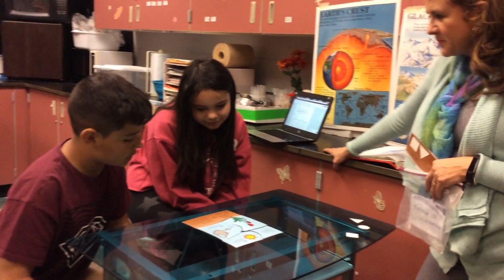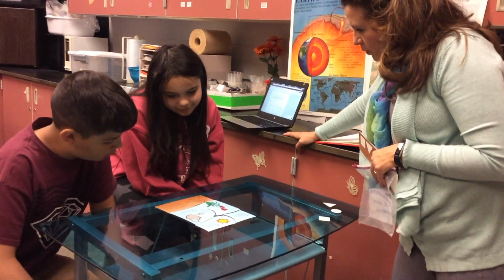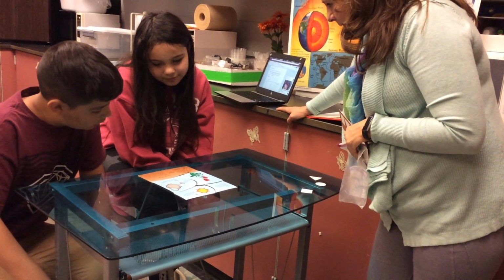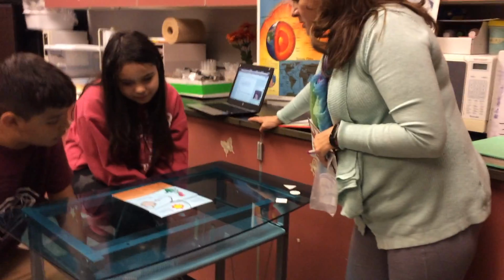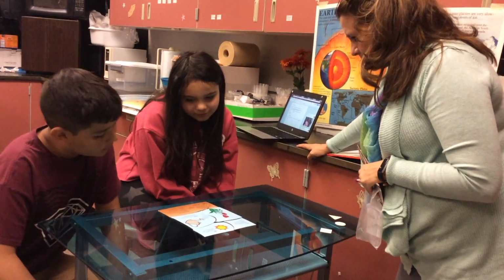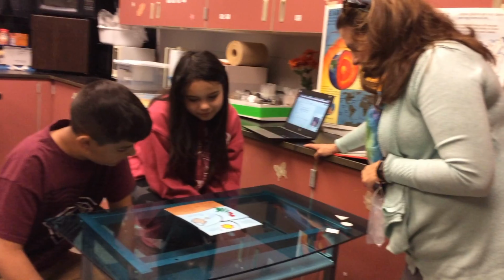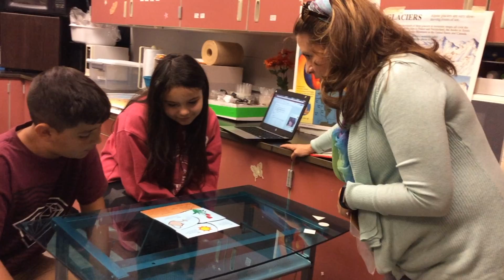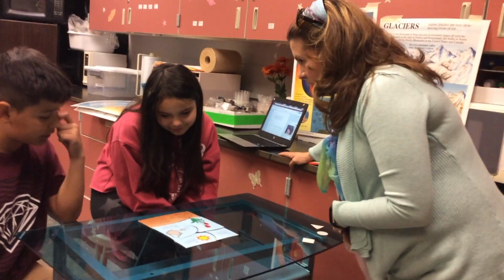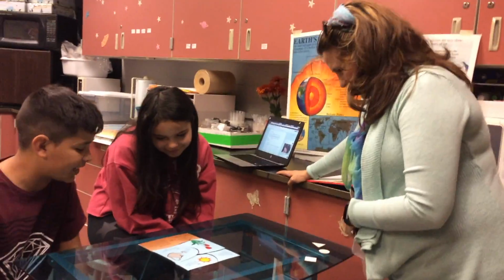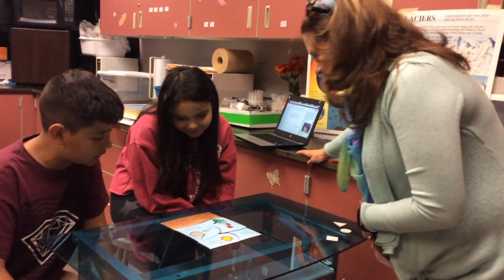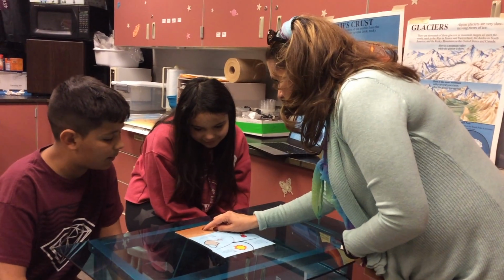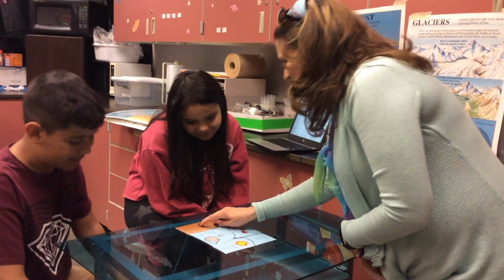Okay, go for it. In addition to the food they make themselves, plants need certain chemicals called nutrients to grow. These nutrients include nitrogen, phosphorus, and potassium. Good job.